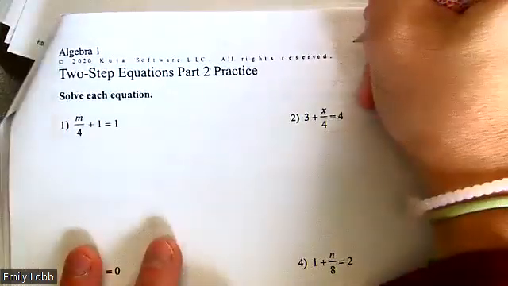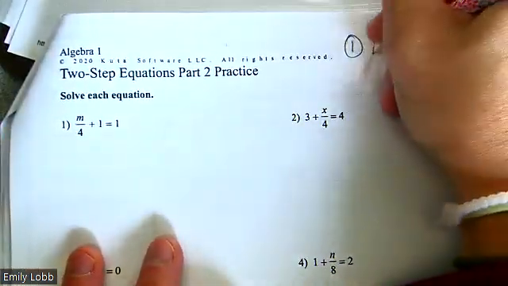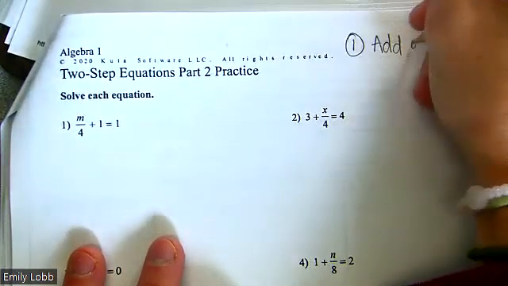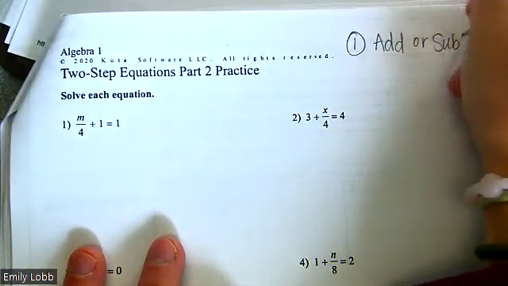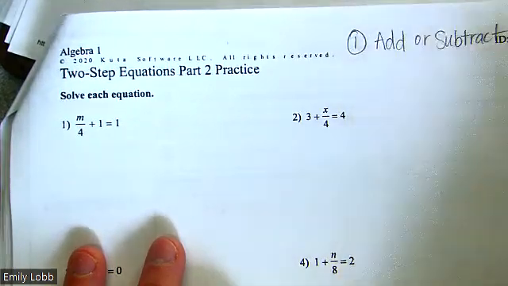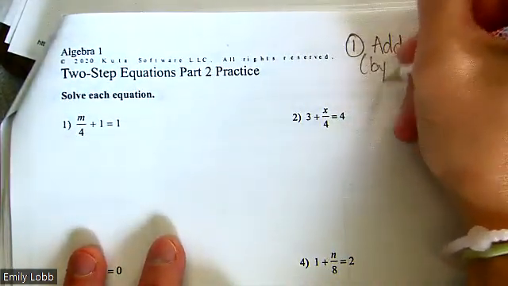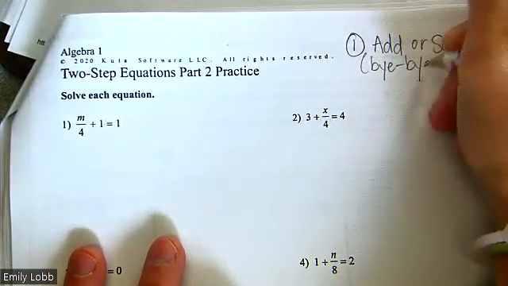Remember, your first step, number 1, is to add or subtract. Remember, that gets rid of the constant.